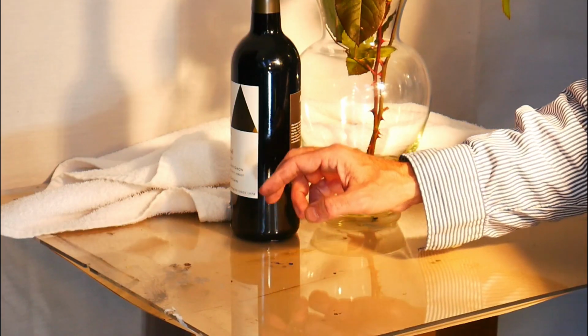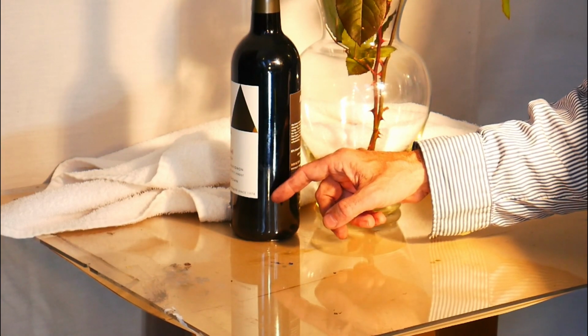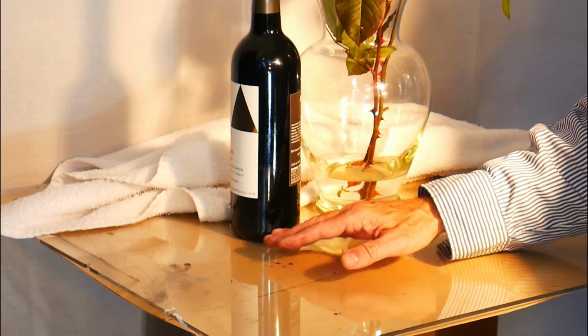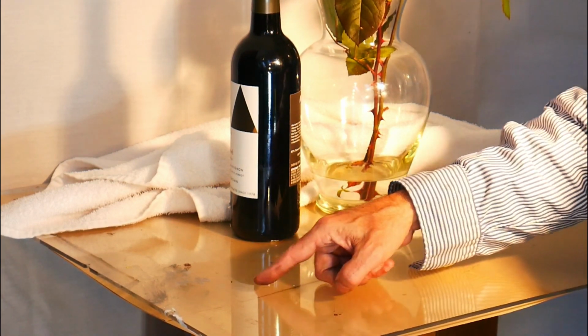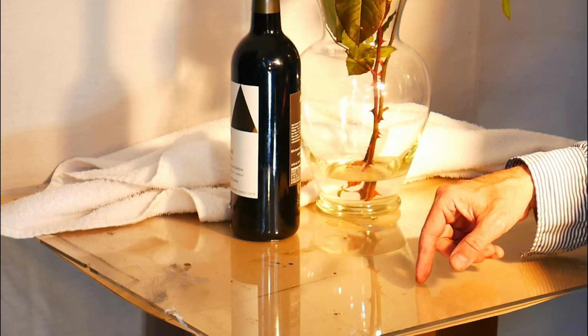You can see a little bit of the table being reflected off in the bottom, and you can see the reflection of the bottle itself right in the table here.